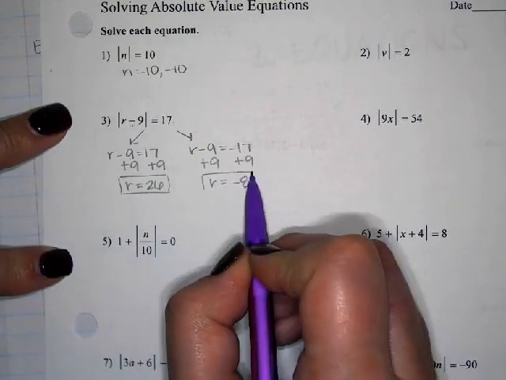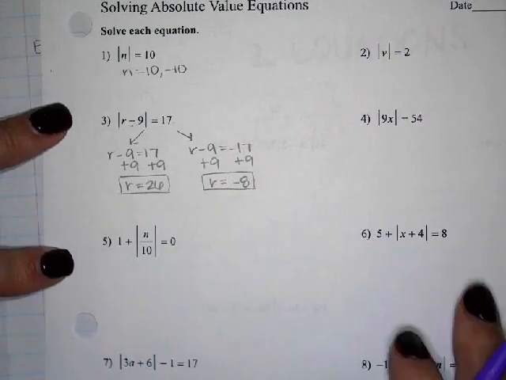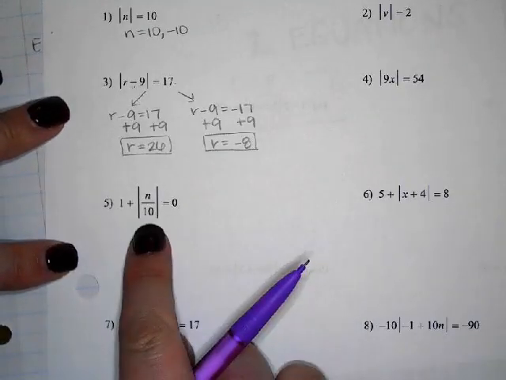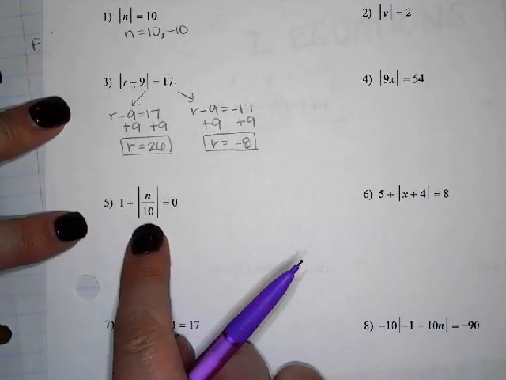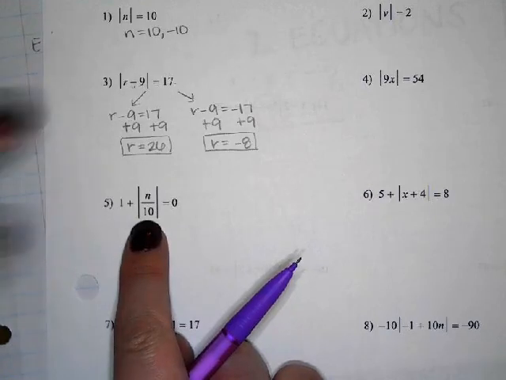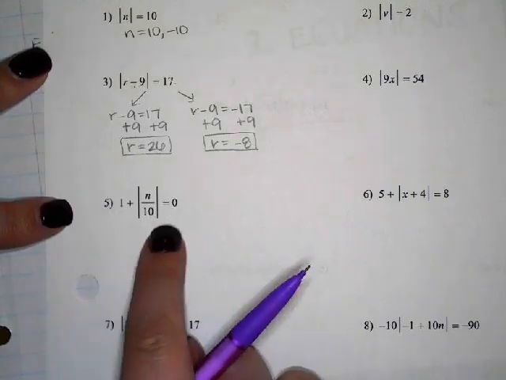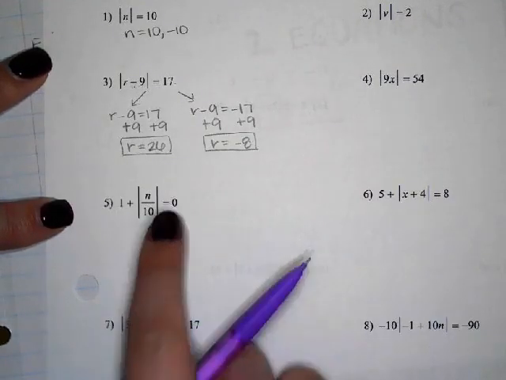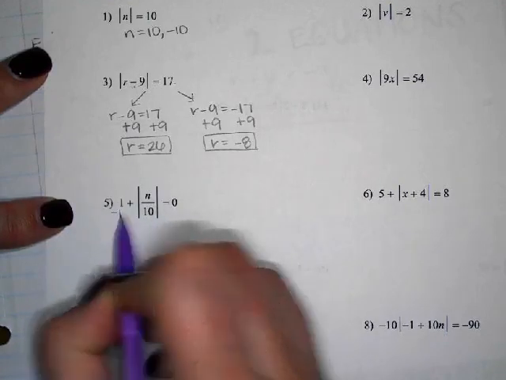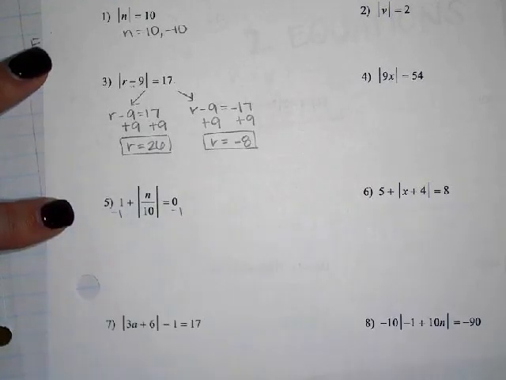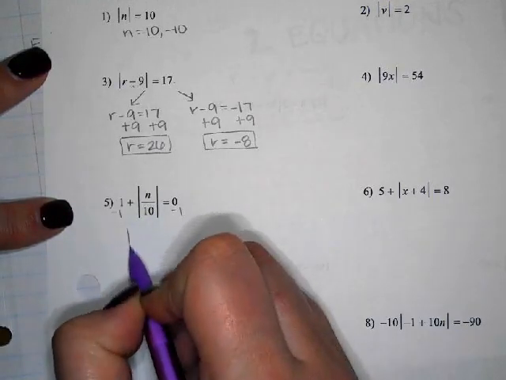Over here, this one doesn't have the absolute value sign alone. We are used to seeing it alone. So let's go ahead and take this 1 and subtract it over to the other side. So I'm going to take the 1, I'm just going to move it over. N divided by 10 equals negative 1.